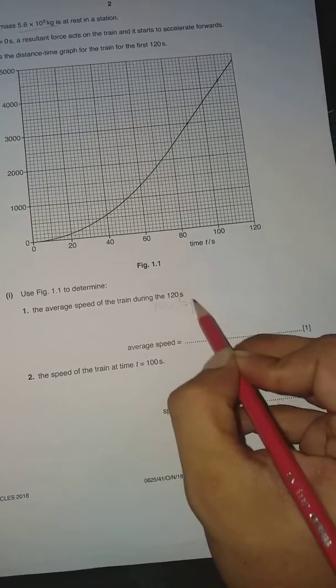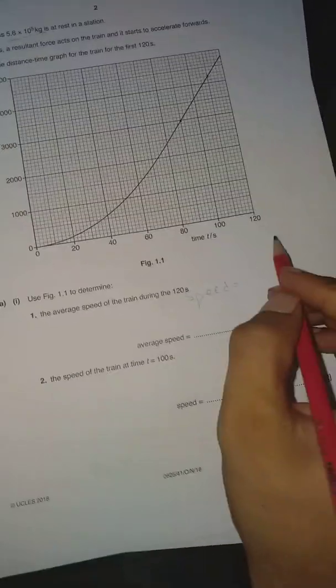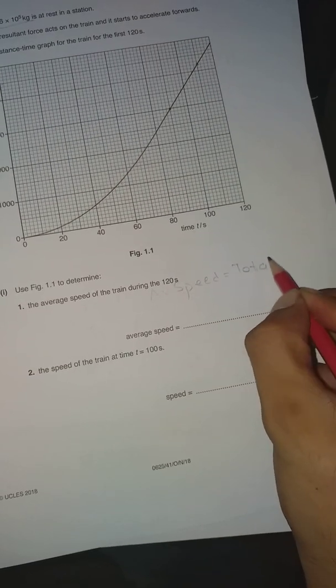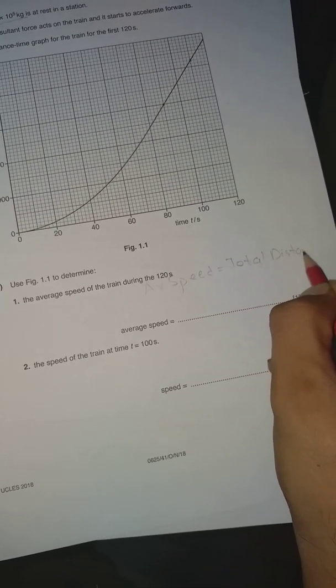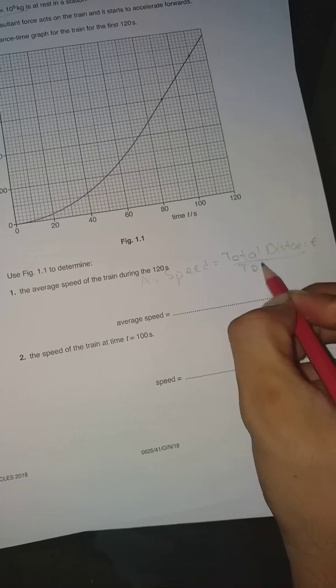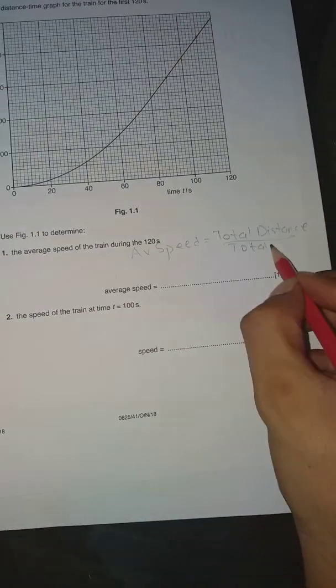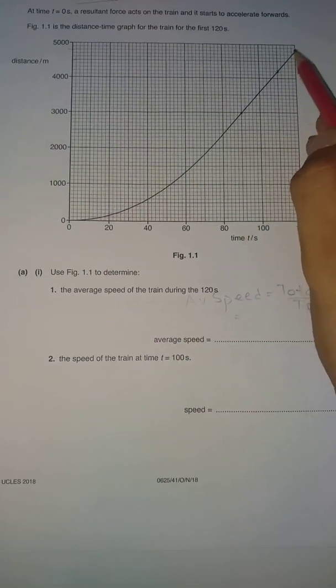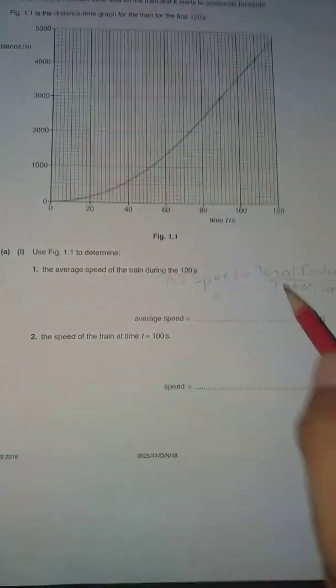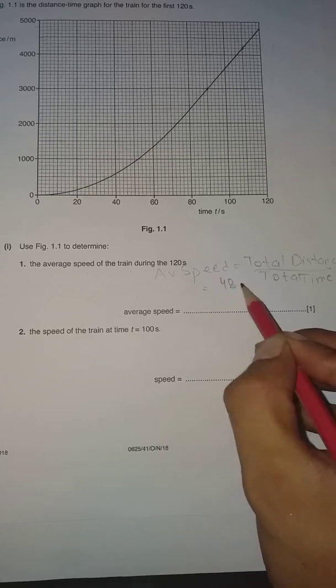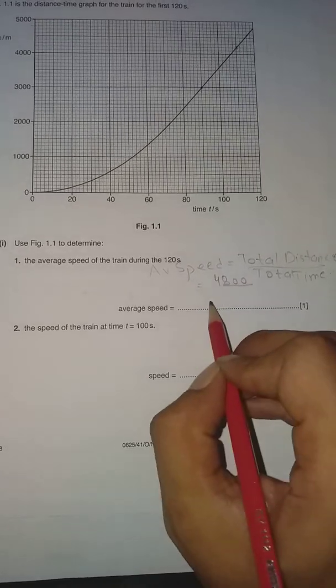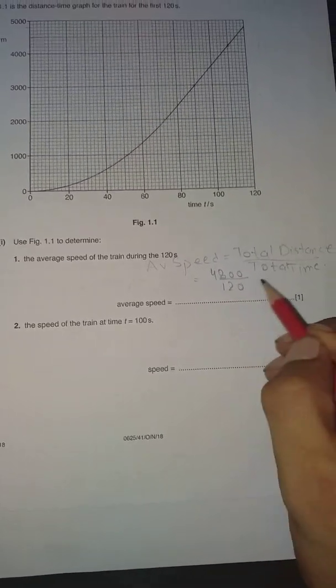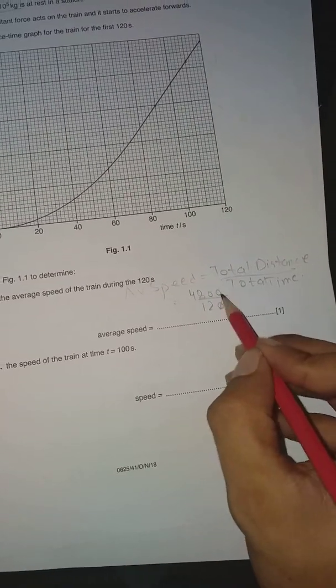Average speed is total distance by total time taken. So the total distance covered by the train is 4800 meters, and the total time it took to cover the distance is 120 seconds.